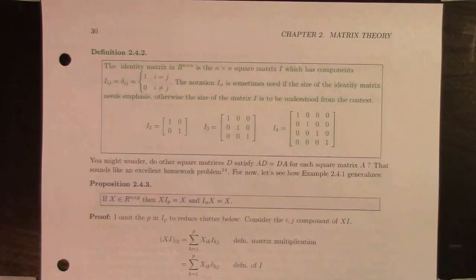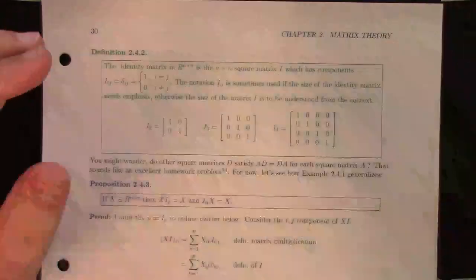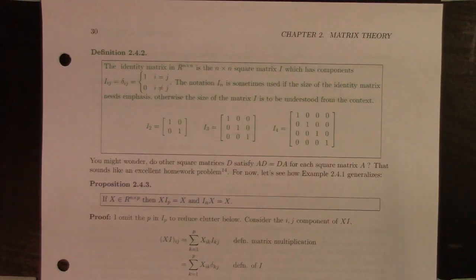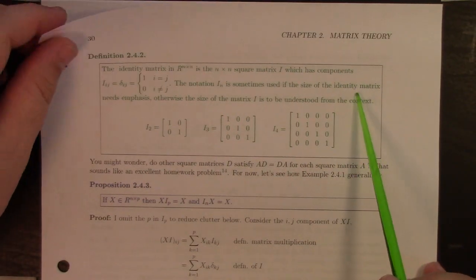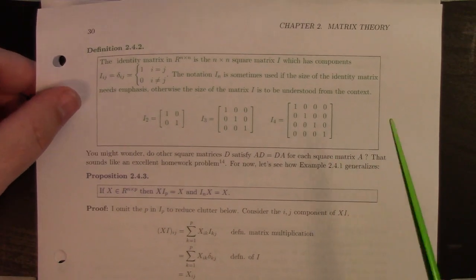All right. I'm trying to set my timer here. All right, so we've mentioned this before.